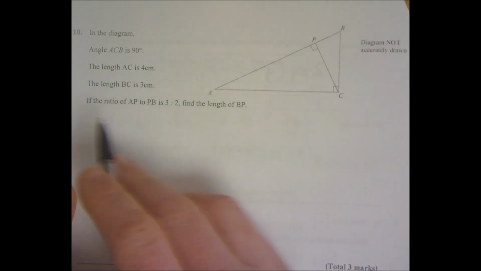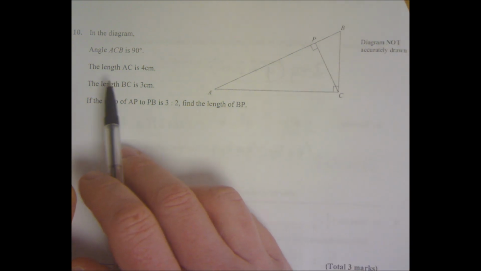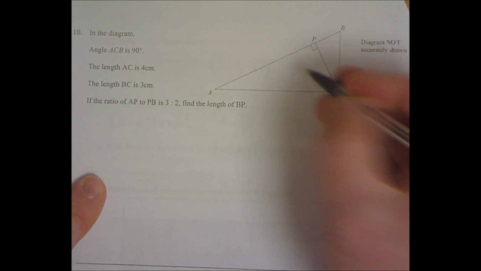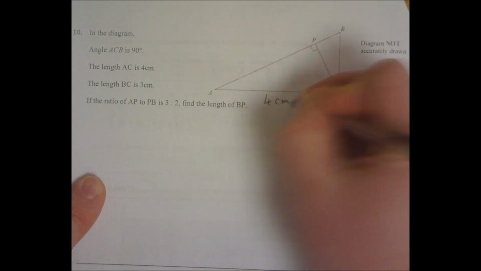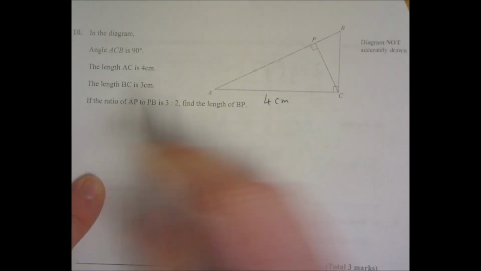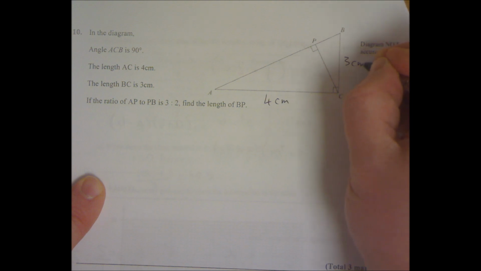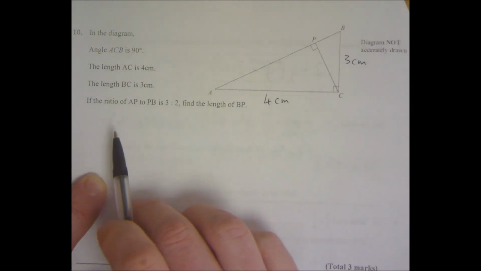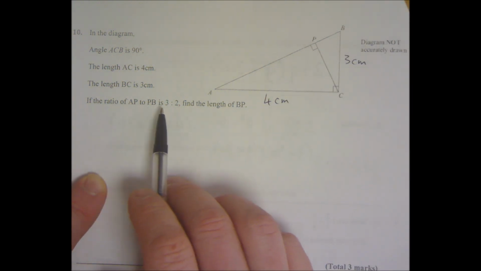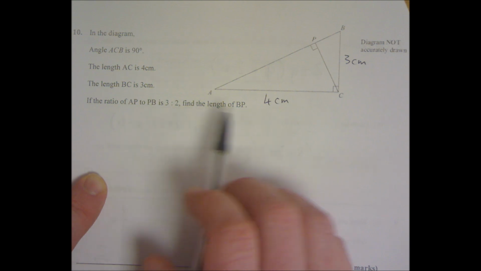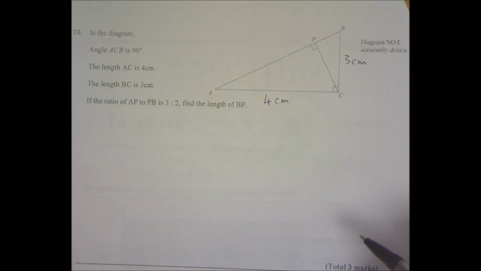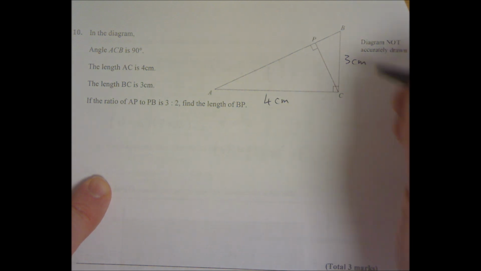So I'm going to write that down. The length of BC is 3 centimeters. Again, if it's not on the diagram, I'm going to write it down. And the ratio of AP to PB is 3 to 2. Find the length of BP. Okay, so if we just redraw this triangle, we've got 4, 3.